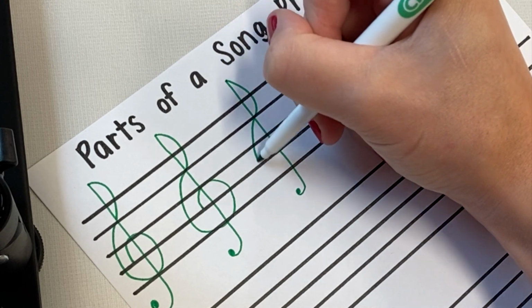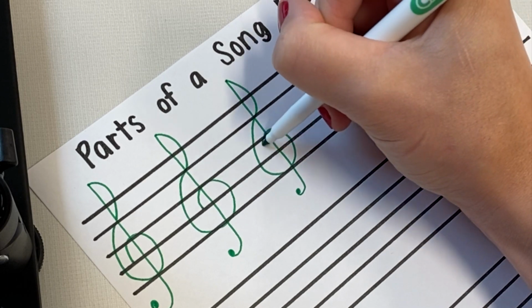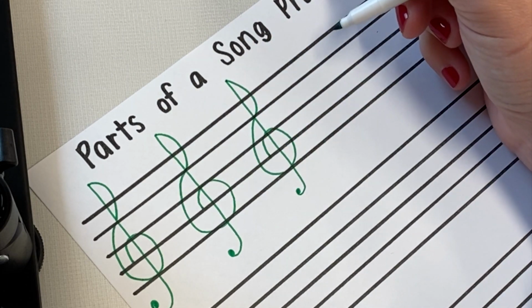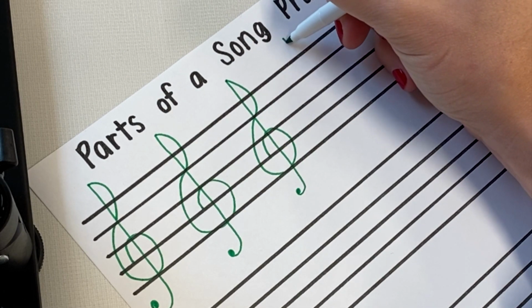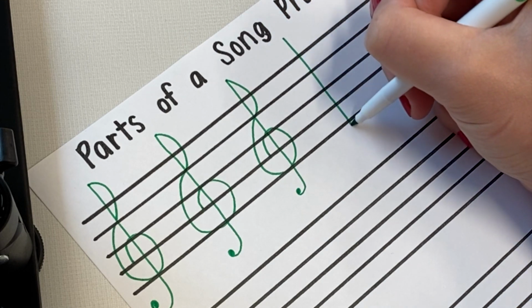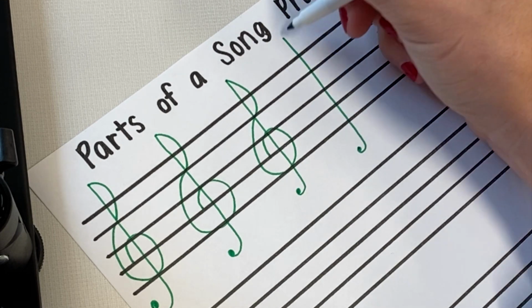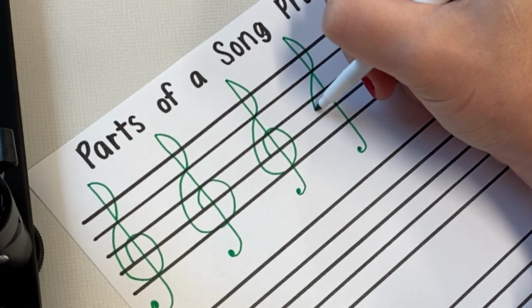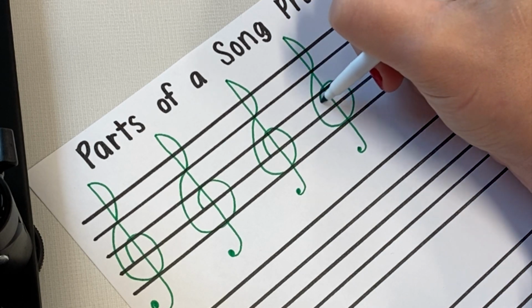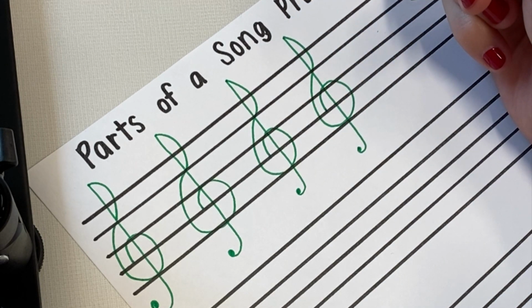Sometimes I'll combine step 2 and 3 together. And once you feel more comfortable, you can do that too. And if your treble clefs aren't perfect, that's okay. Mine don't all look exactly the same. And you can always pause this video if you want to try again.